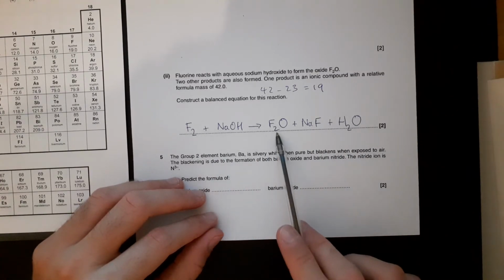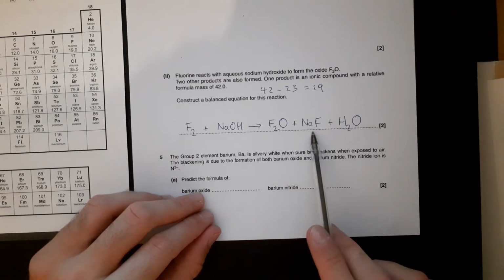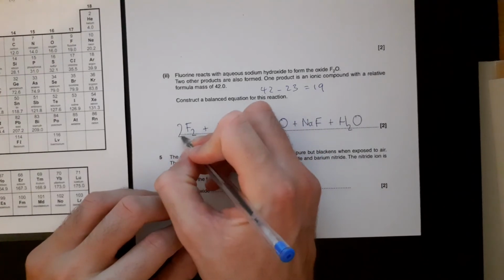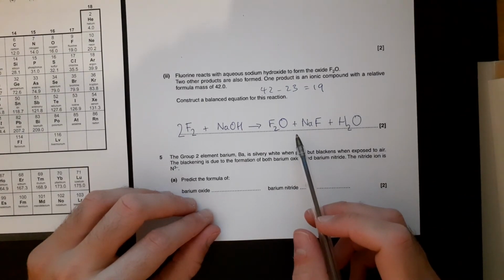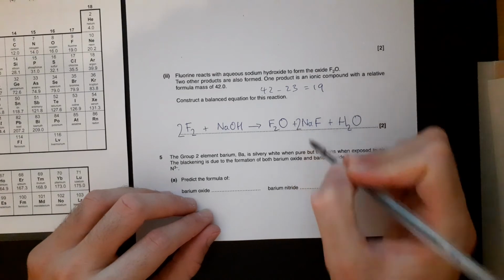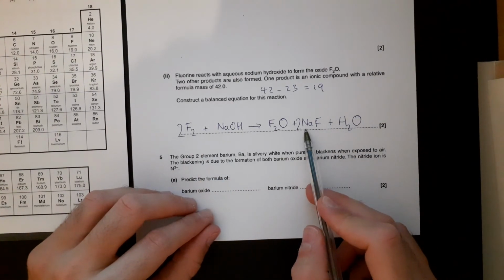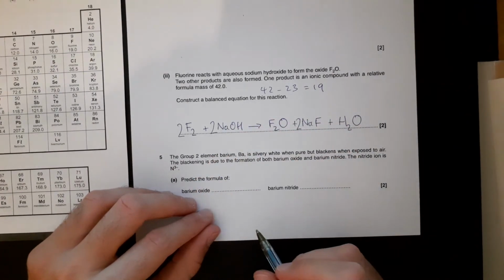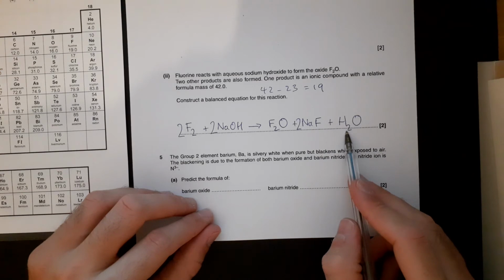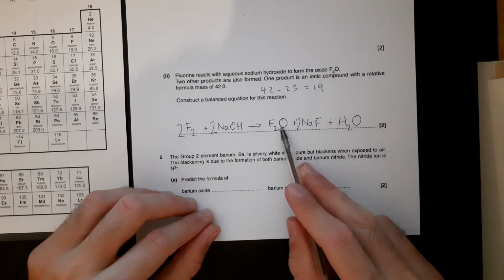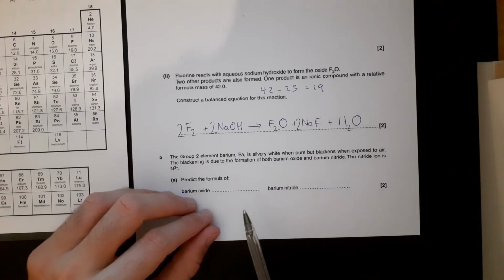We've got 2 fluorines and 2 fluorines. Oh, I've got a fluorine here. So I've got 3 fluorines on this side. So I'm going to have 2 there to make it 4 fluorines. Then what I can do is put a 2 here. That gives me 4 fluorines and 4 fluorines. Also gives me 2 sodiums, so I'm going to put a 2 here. That's given me 2 hydrogens, which balances the 2 hydrogens there, so that's good. And then I've got 2 oxygens to balance the 2 oxygens. Okay, so that's balanced fairly easily, which suggests that we've got the products right.